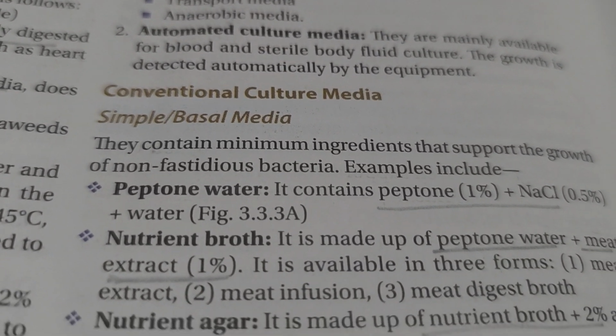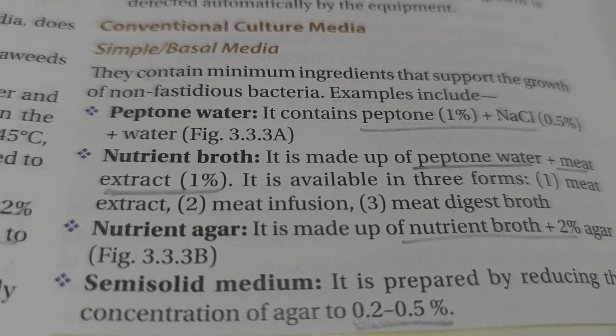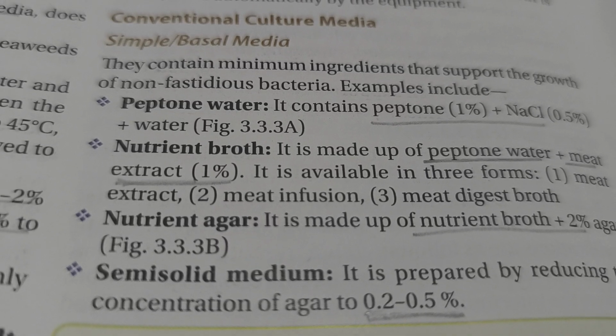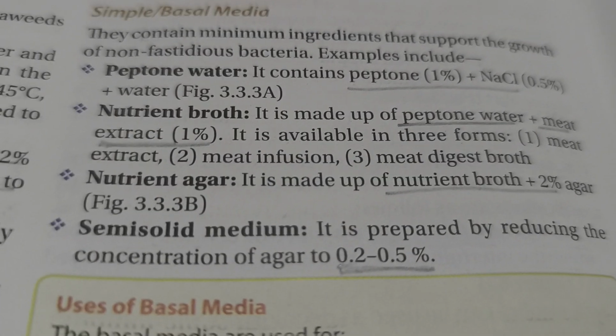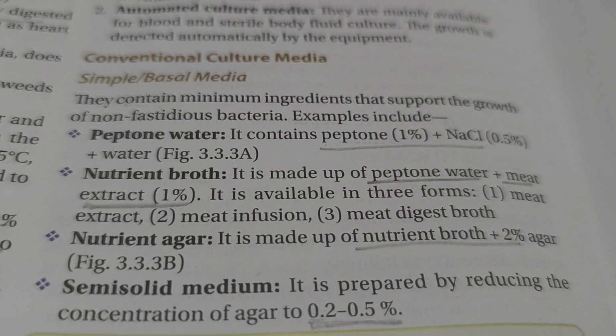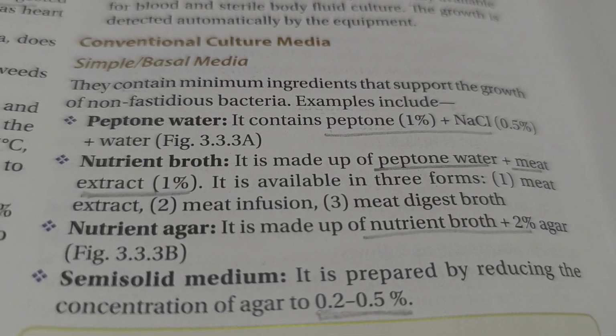Conventional culture media. Simple or basal media. They contain minimum ingredients that support the growth of non-fastidious bacteria. An example is peptone water, which contains 1% peptone and 0.5% NaCl plus water.